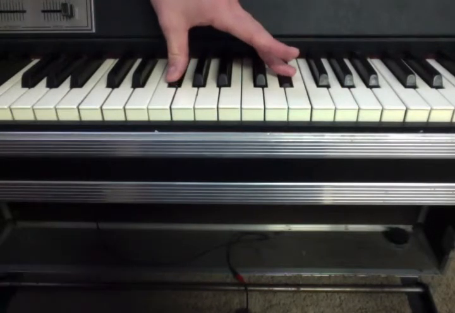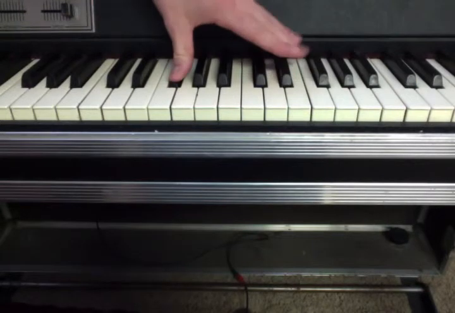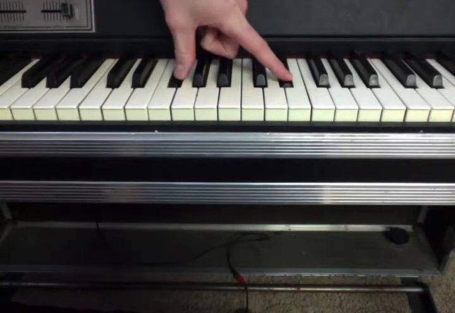If you're trying to figure out how to hear this, if you're not exactly sure if you're doing it right, you can play the bottom note, and then you can play the higher note, and it kind of sounds like the song. I don't even know all the words to it.